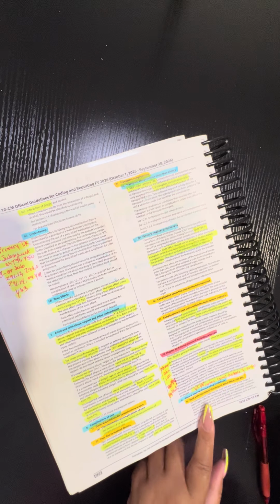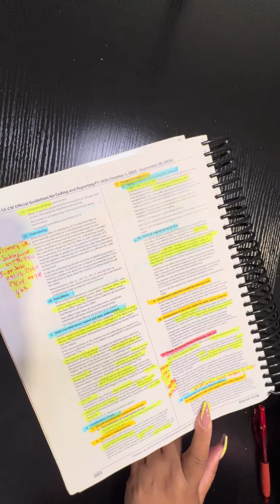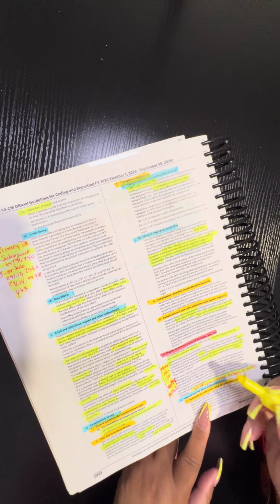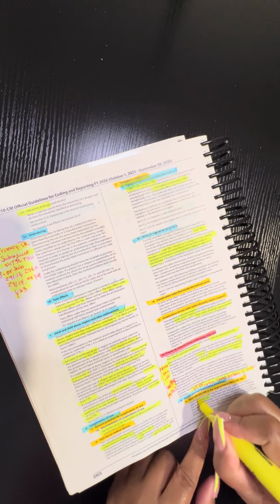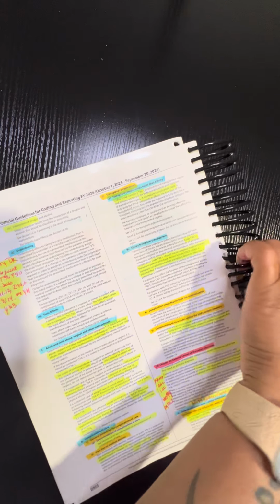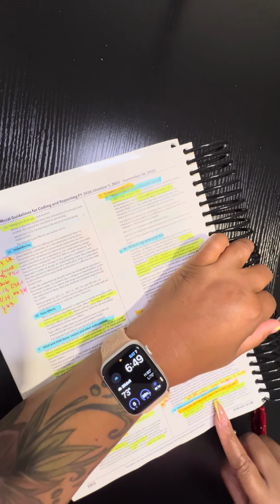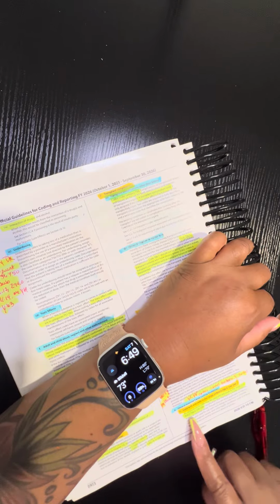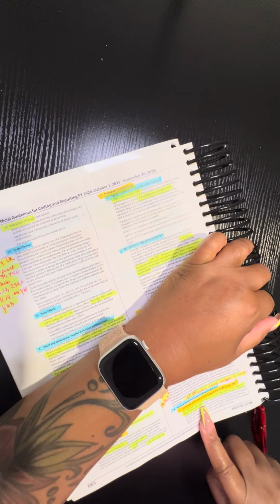Number one, this first line up until Z99. Okay. An external cause code may be used with any code in a range of, and stop at Z99.